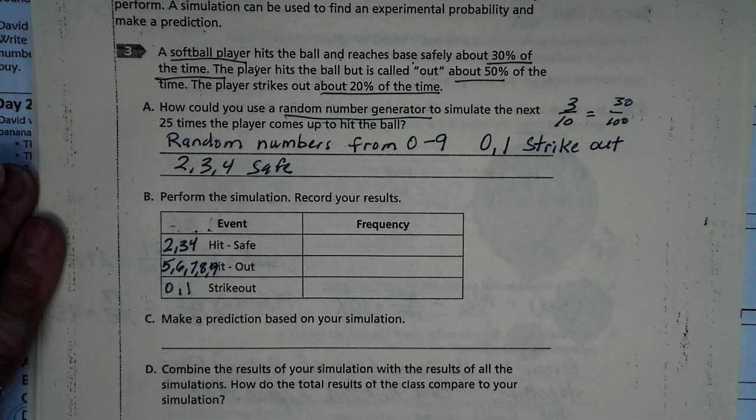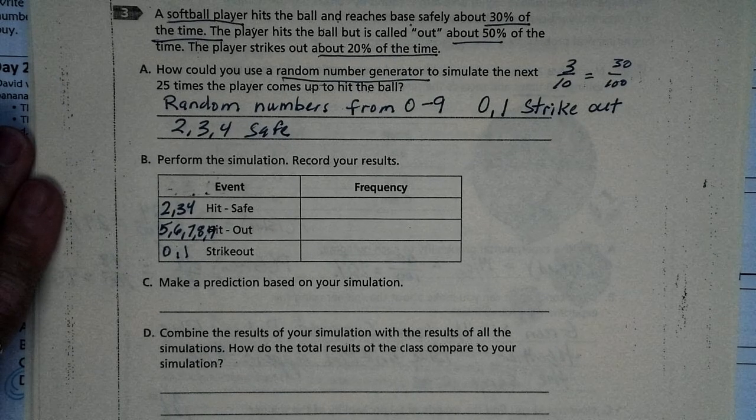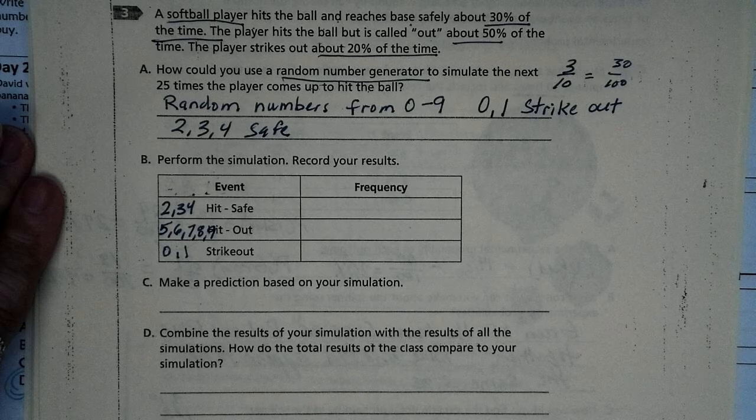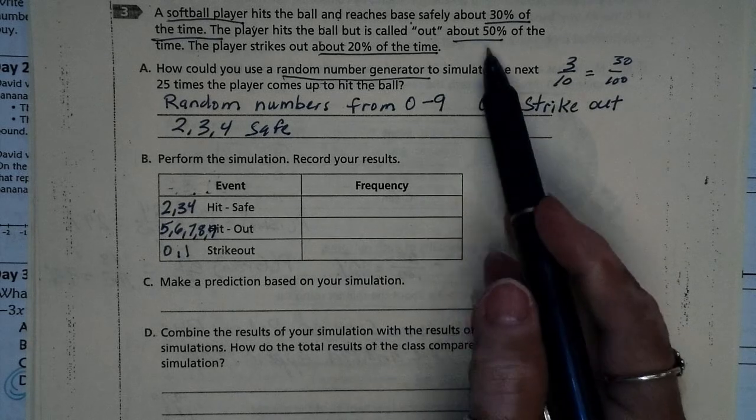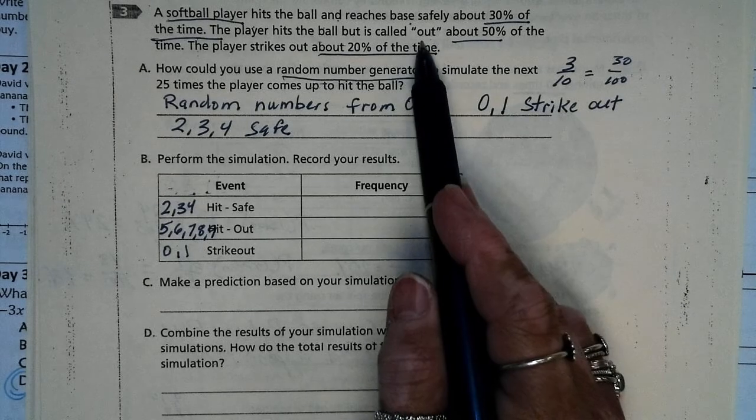Okay? So it says make a prediction about your simulation. So what do you think is going to happen? Before we even predict it, what do you think is going to happen? 50% is called out, right?